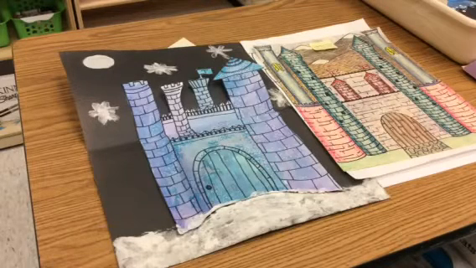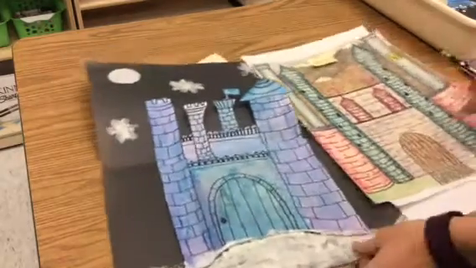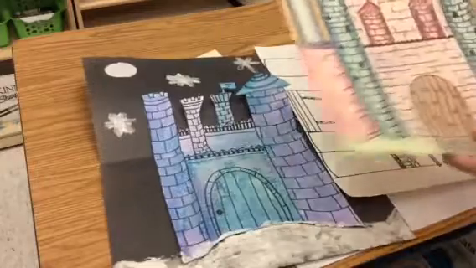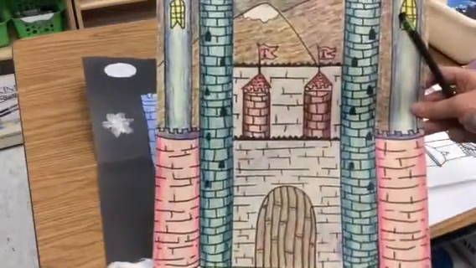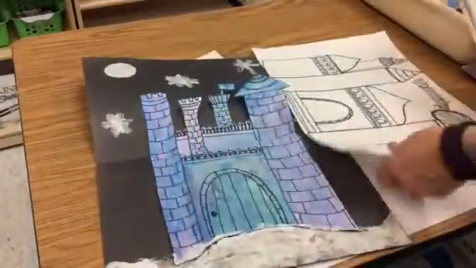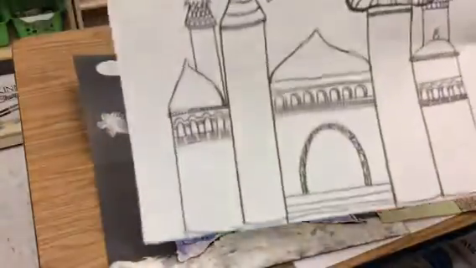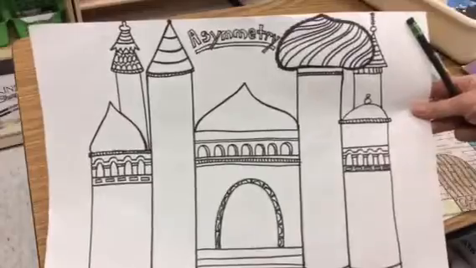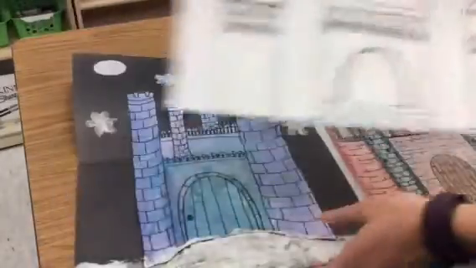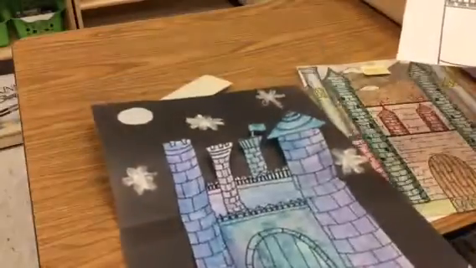So now that it's your turn to design your own building, you need to decide if you're going to create a symmetrical building or castle, palace, whatever you'd like to create, such as this one, or if you'd like to create something that is asymmetrical and that is different on both sides, but still balanced. It still weighs the same. There's another example right there.